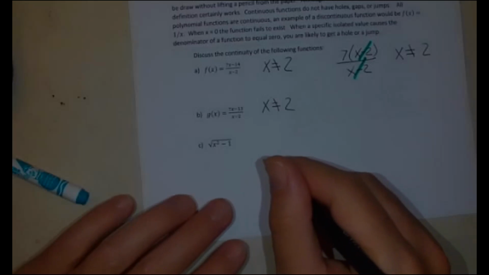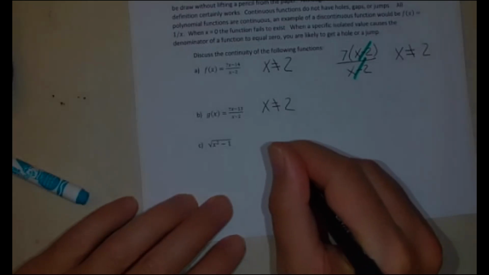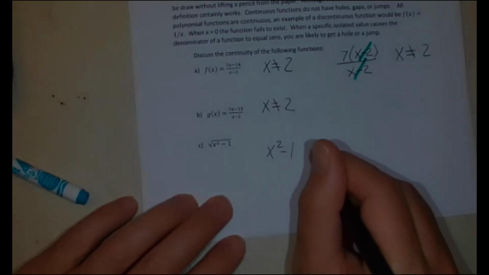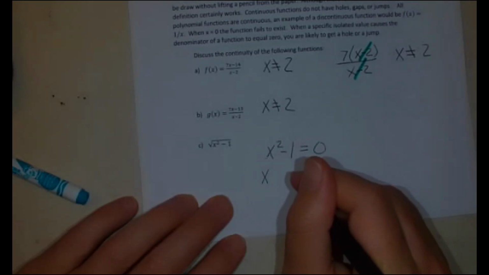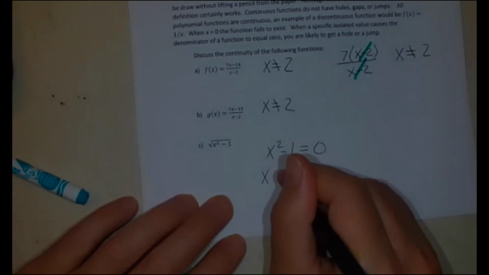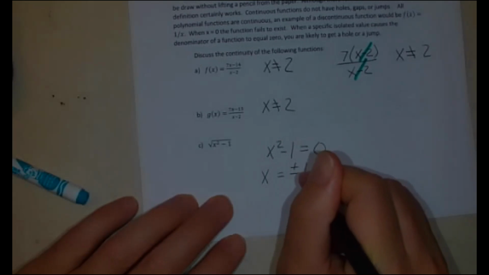And that is it'll be discontinuous when the argument of the square root, what's inside the square root, is less than 0. This one's a little tricky. Let's look at what's in the square root, x squared minus 1, and find out where it is equal to 0. Well, x is going to equal plus or minus 1.